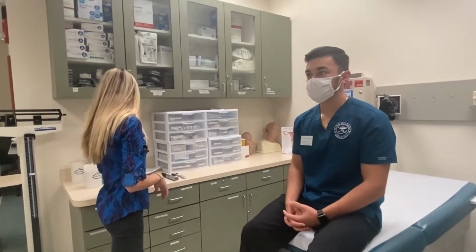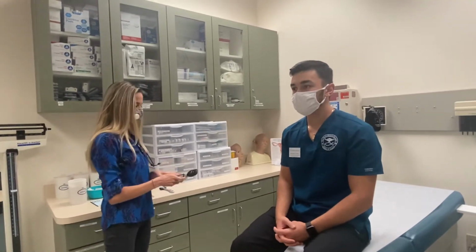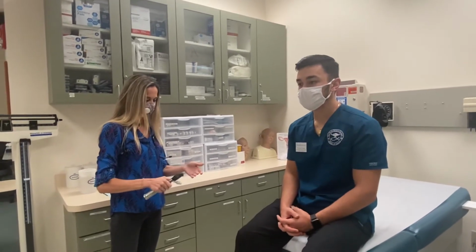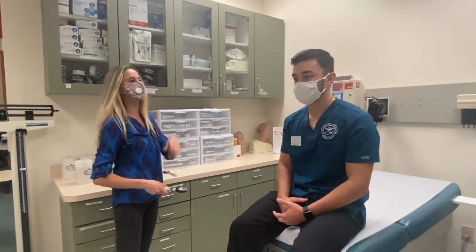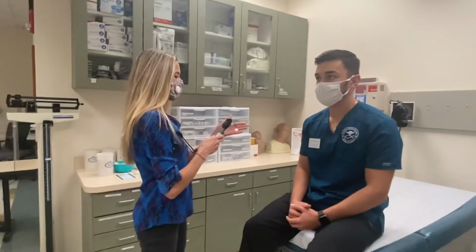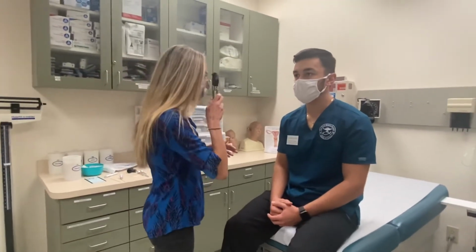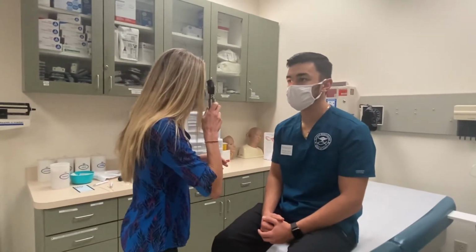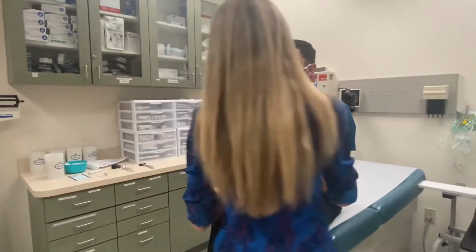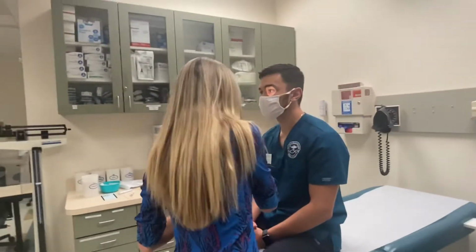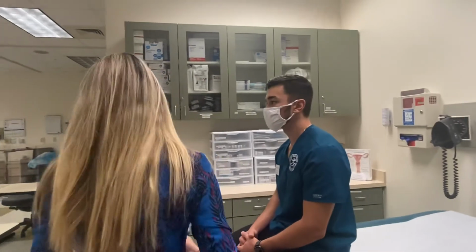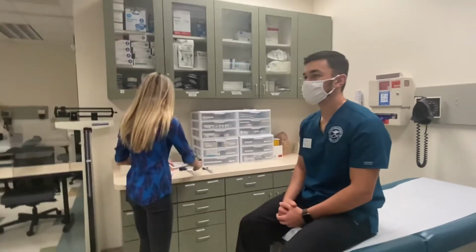All right, last on the eyes, before we move on, the eyes take a while, is the red reflex. I'm just making sure that I can see through his pupil to the retina. My right eye assesses his right eye. And excellent, I see the red reflex there. And again, the red reflex is present. So red reflex present in both eyes.